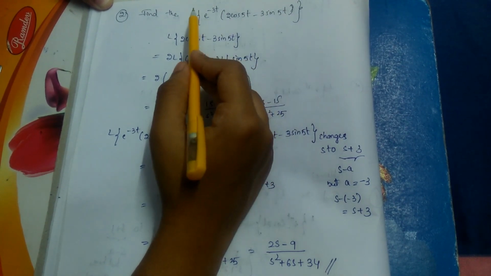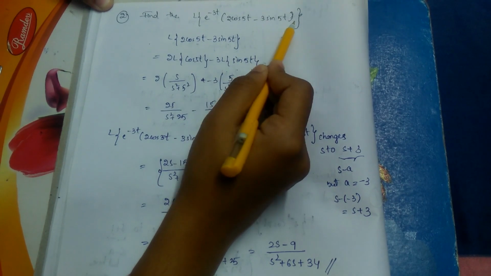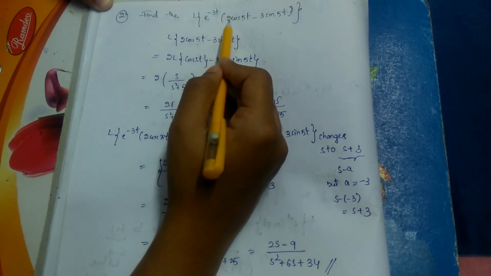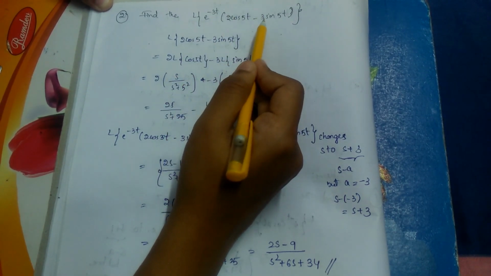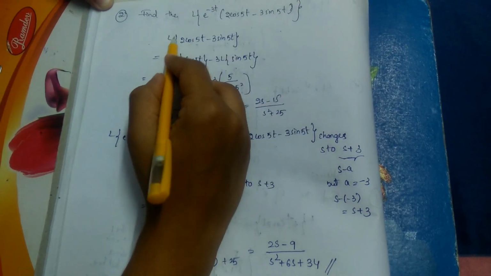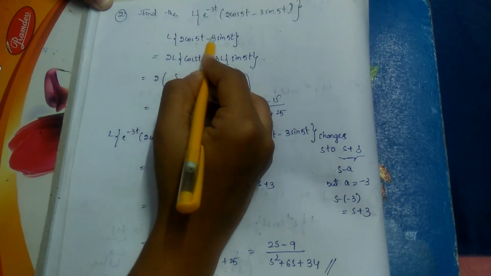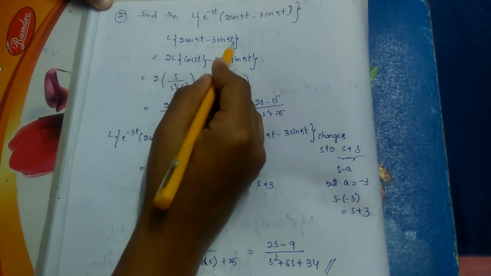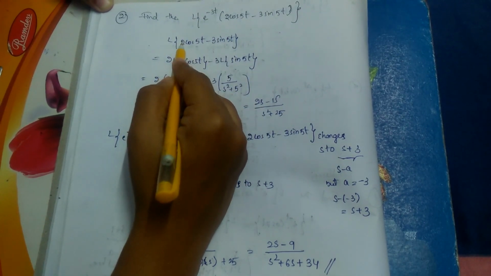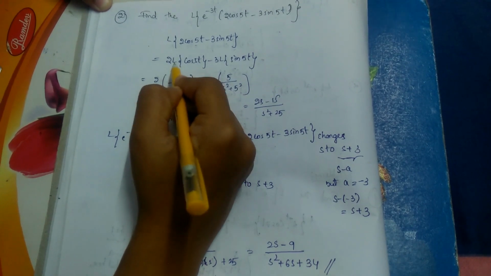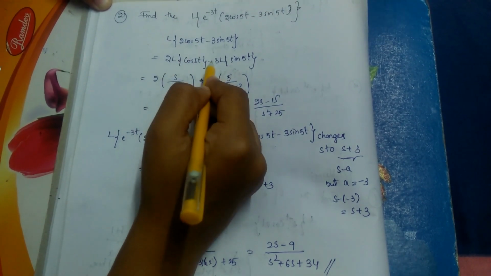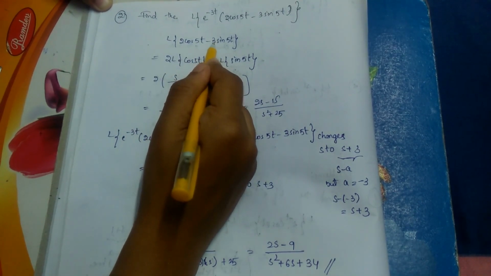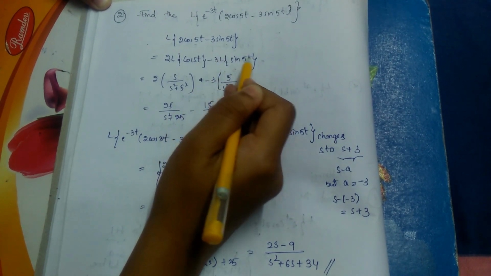So first find out the Laplace transform of this inside function, that is Laplace transform of 2 cos 5t minus 3 into sin 5t. So Laplace transform of 2 cos 5t minus 3 sin 5t. We can apply the Laplace transform to each of the terms separately. 2 is a constant, so write it outside. So 2 into Laplace transform of cos 5t, minus 3 is also a constant here, so 3 into Laplace transform of sin 5t.